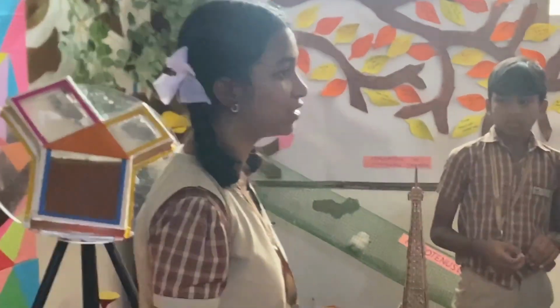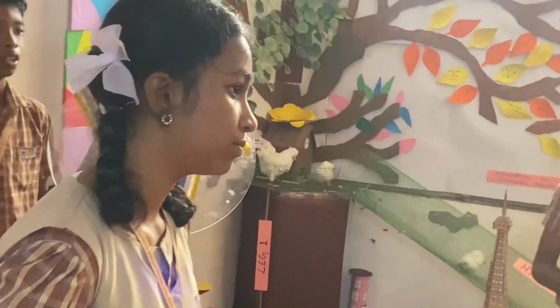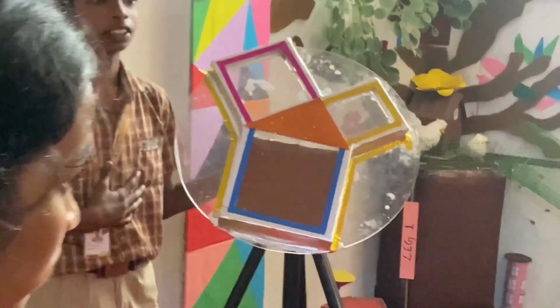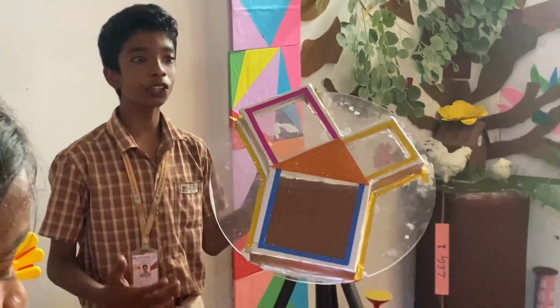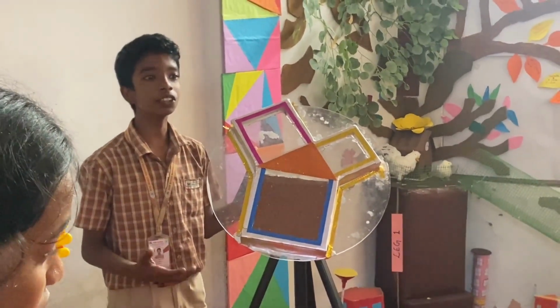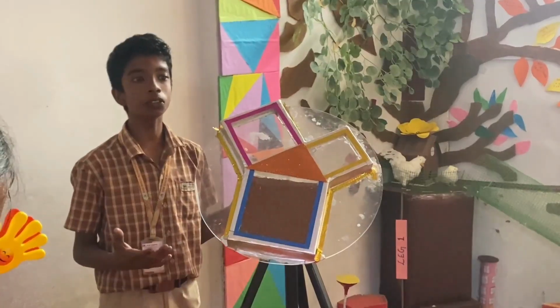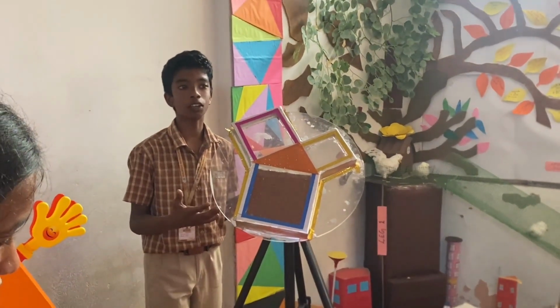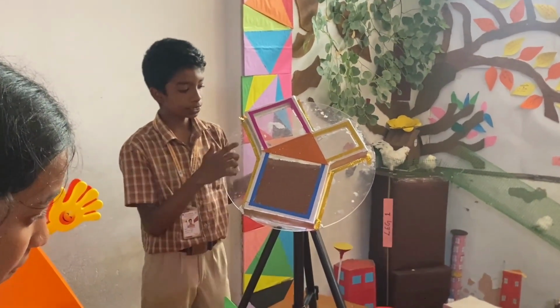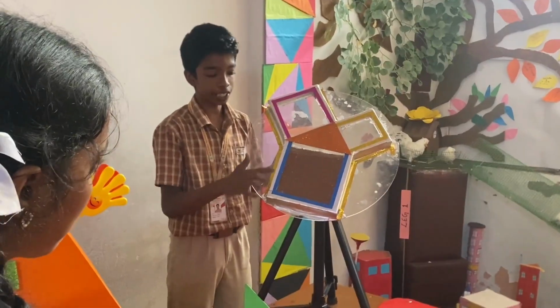Now Sudhir Sai will tell you about the Pythagoras theorem. I am going to explain about the Pythagoras theorem. In a right-angle triangle, the square on the hypotenuse is equal to the sum of the squares on the other two sides. This is a working model of the Pythagoras theorem. It has three squares built on the sides of the right-angle triangle.